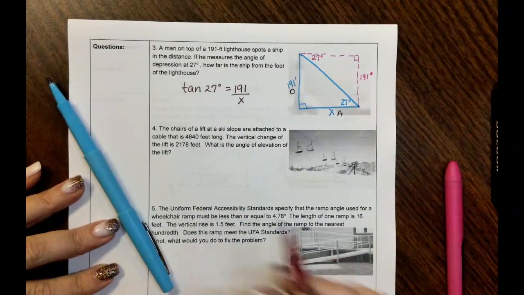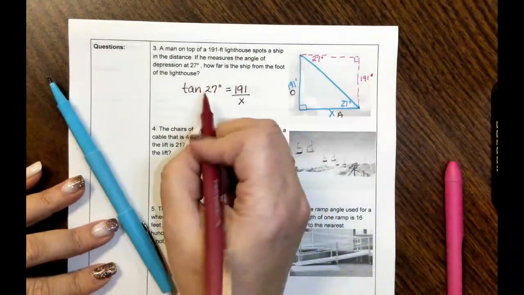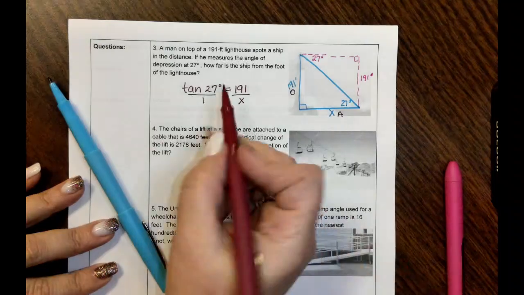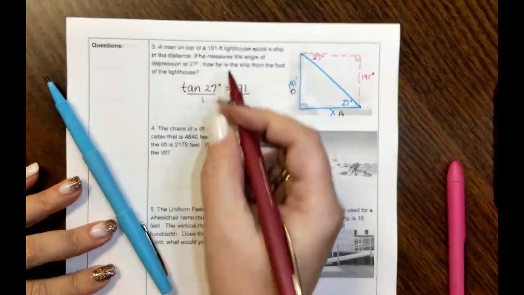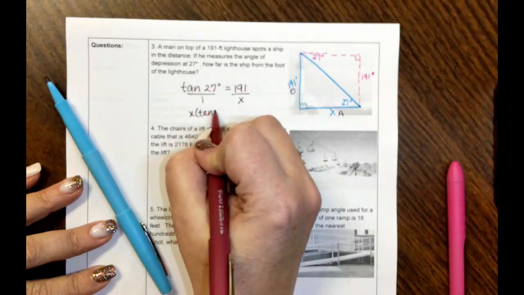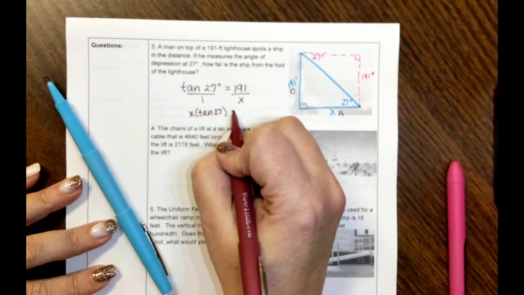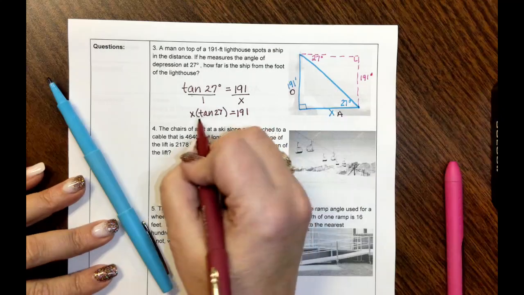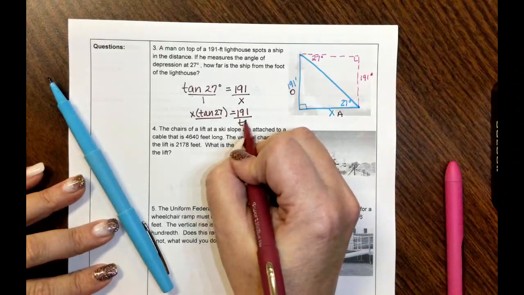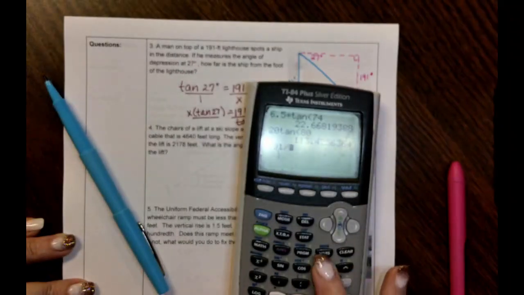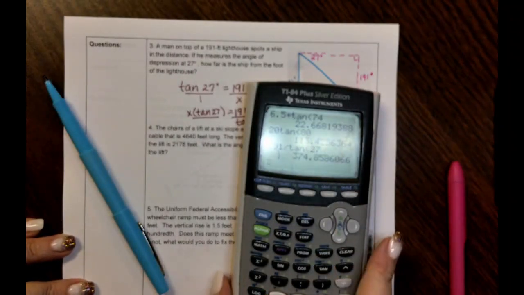Again, this is where it might be useful, since we've been doing similar triangles, to set it up as a proportion. So when you do the math, you get x times the tangent of 27, remember that's a number all on its own, is equal to 191. And then you would divide both sides by the tangent of 27. So you would type in 191 divided by the tangent of 27, and you get 374.